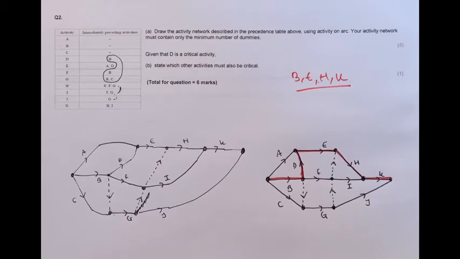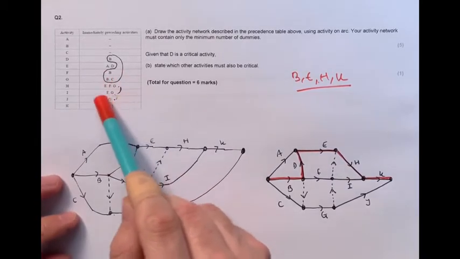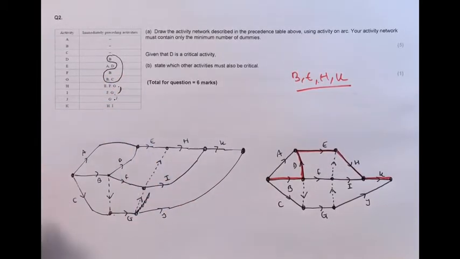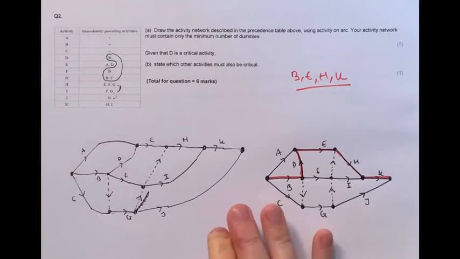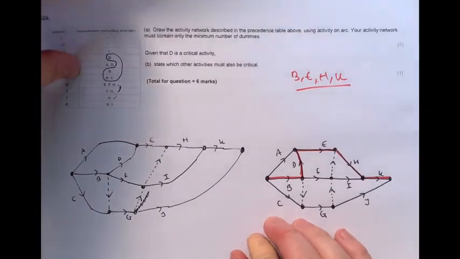Quite a difficult question though. I think that bit makes it particularly difficult. Never seen that before. But that's definitely one a lot of you are going to need to do more practice on.